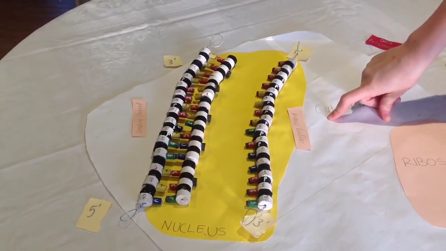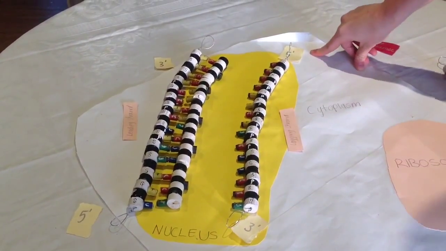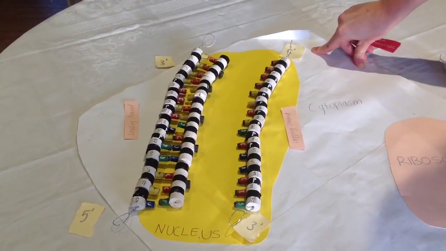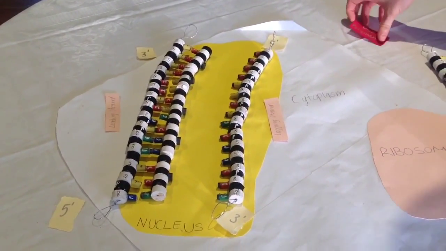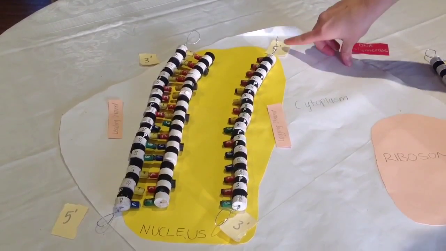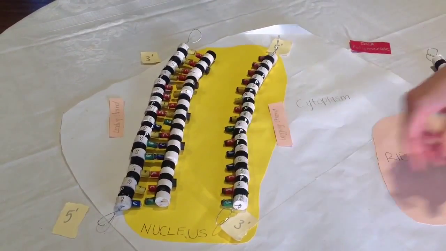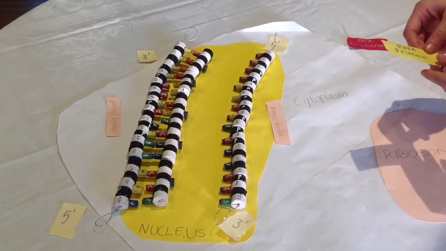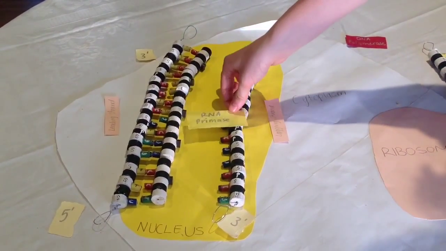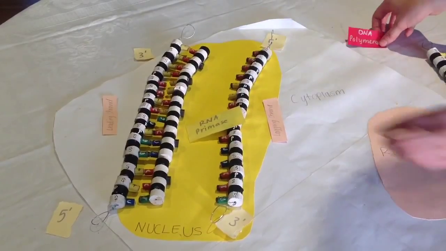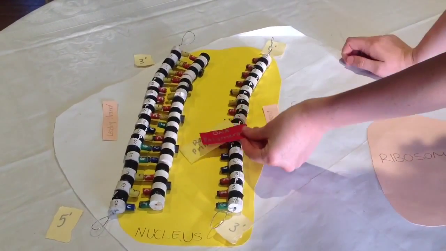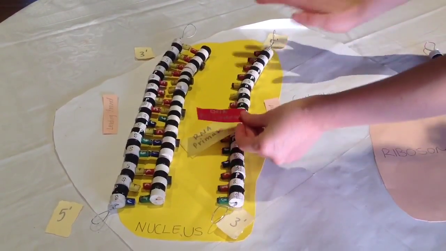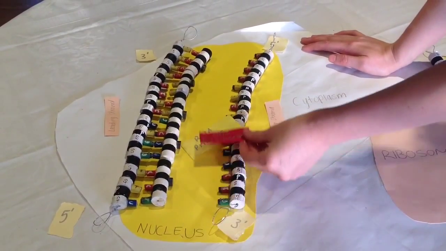The lagging strand is in the direction of 3' to 5', which makes DNA replication difficult, as the DNA polymerase can only go from 5' to 3'. This is where the enzyme RNA primase comes in. It goes and makes a starting point, and then the polymerase can work backwards from 5' to 3'.